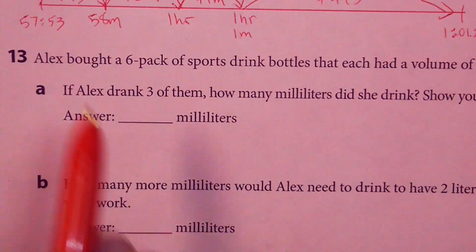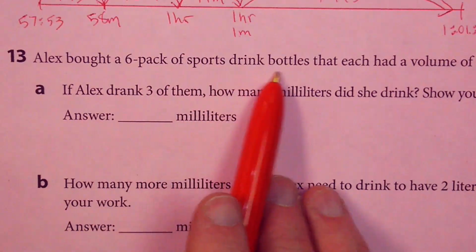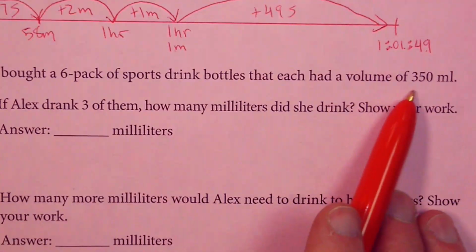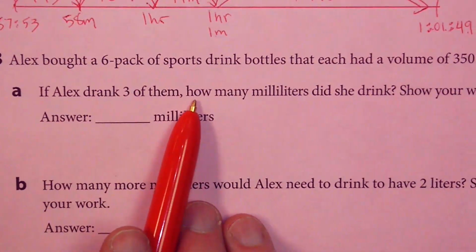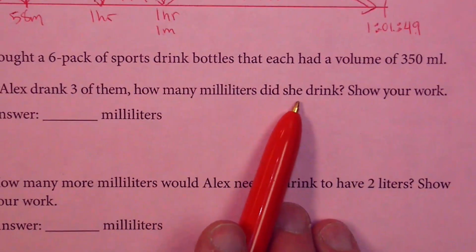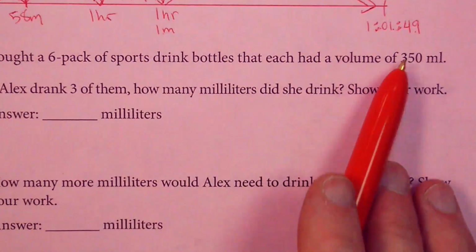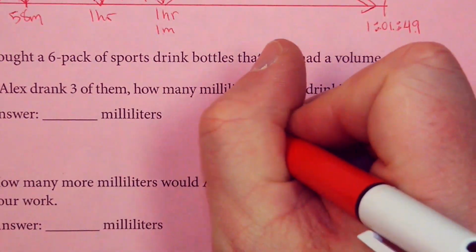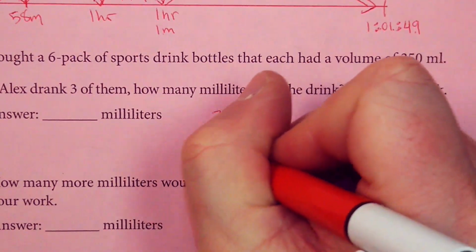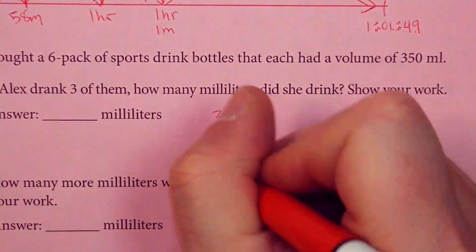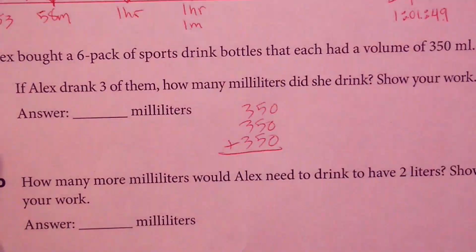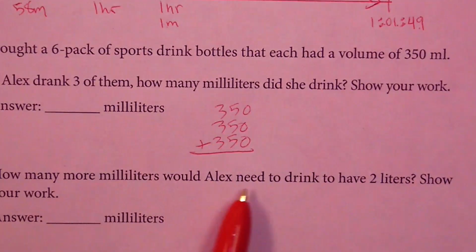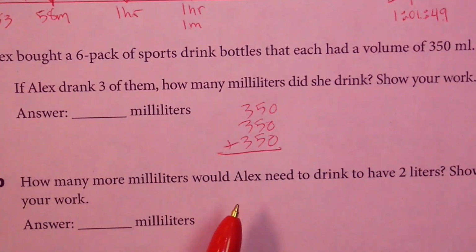13, two-part question. Alex bought a 6-pack of sports drink bottles that each had a volume of 350 milliliters. If Alex drank 3 of them, how many milliliters did she drink? 3 bottles that have 350. You could do it this way: add them together and get your answer. That'd be okay. How many more milliliters would Alex need to drink to have 2 liters?